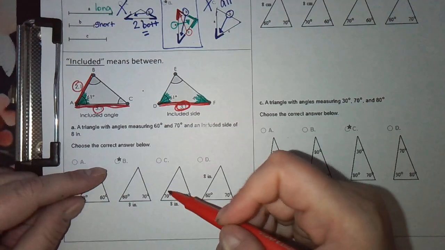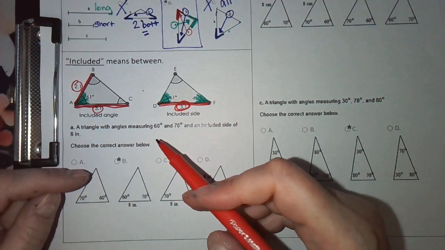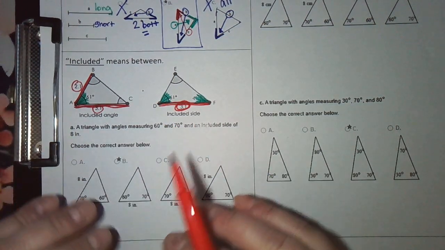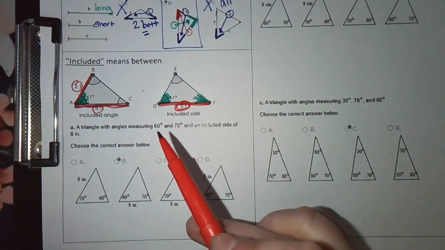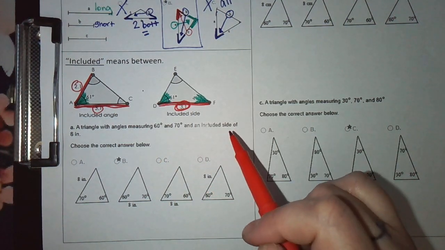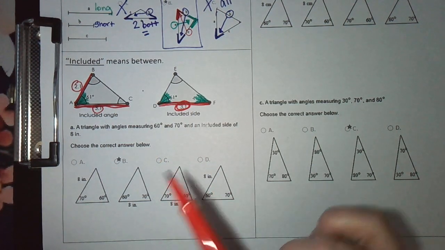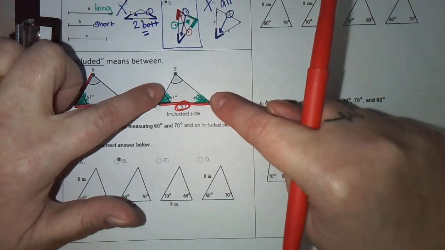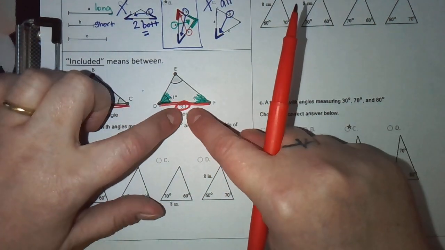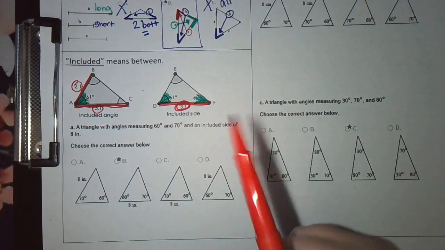Okay, let's go over this homework problem. It says a triangle. We need to draw a triangle with angles measuring 60, 70, and an included side of 8 inches. Okay, so that means we're given two angles, and the side in between it needs to be 8.